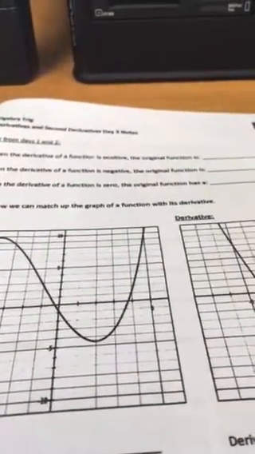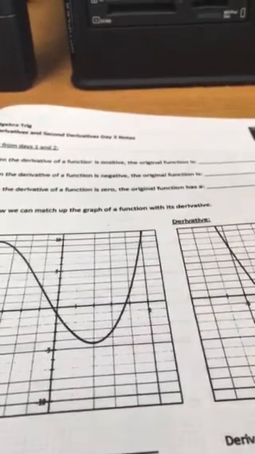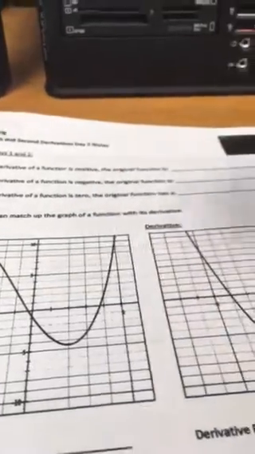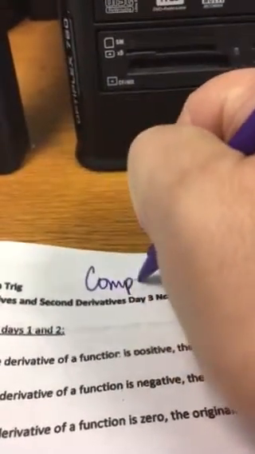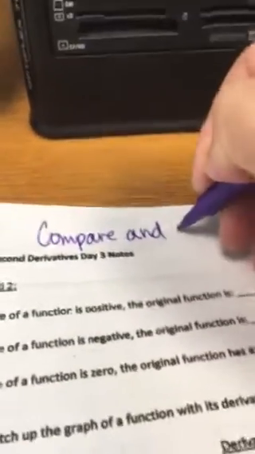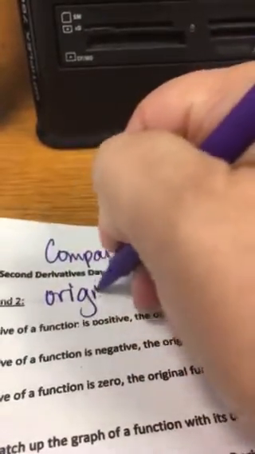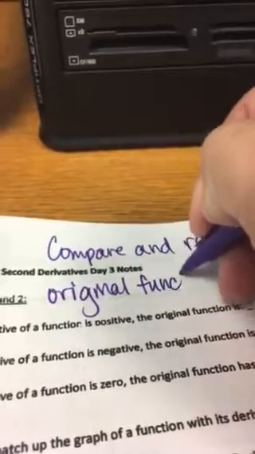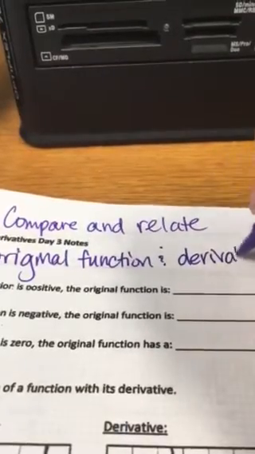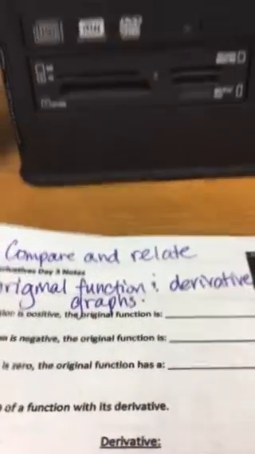All right, so what we're going to be doing today is just comparing a function I give you and trying to determine what derivative graph it would match up with. So we're looking at graphs. So we're going to compare and relate original function and derivative graphs. Sorry.